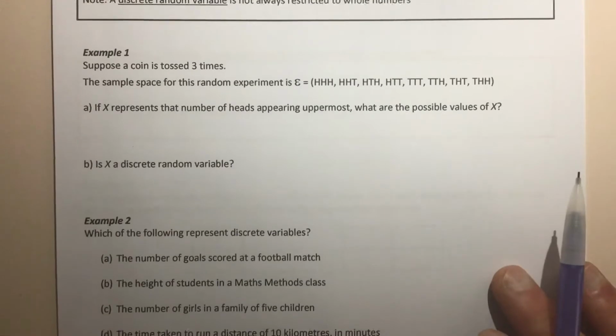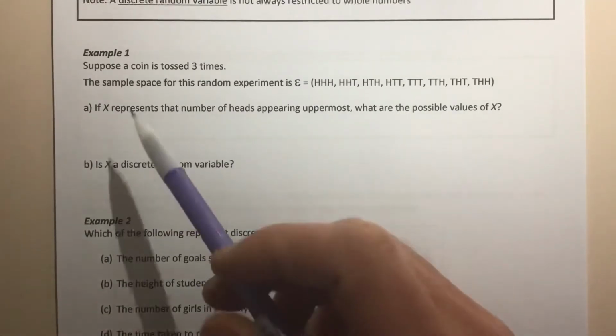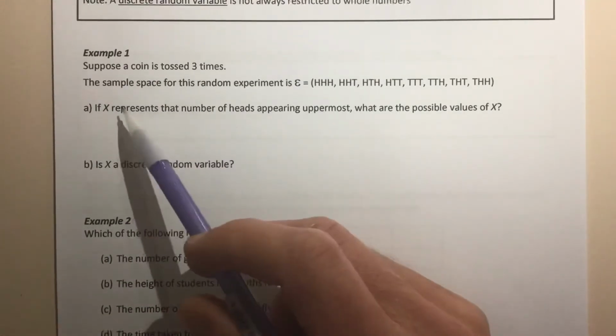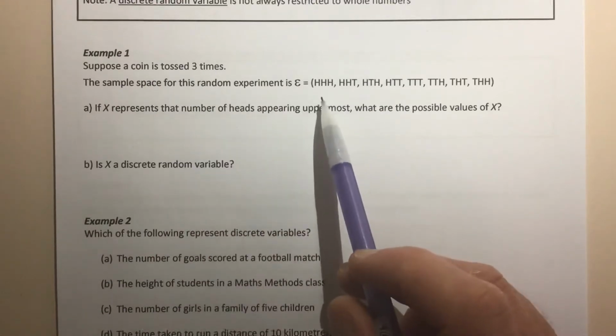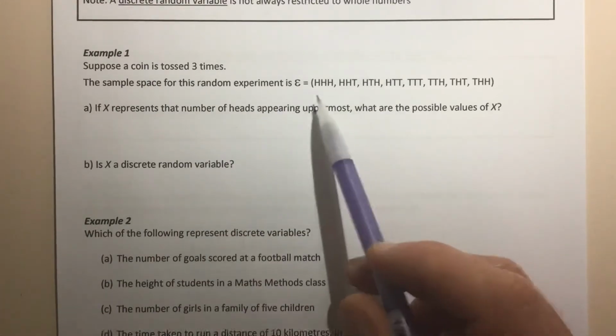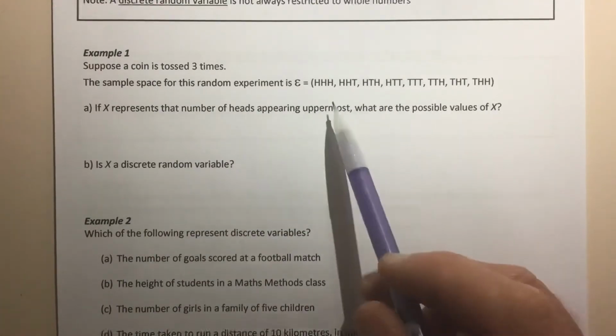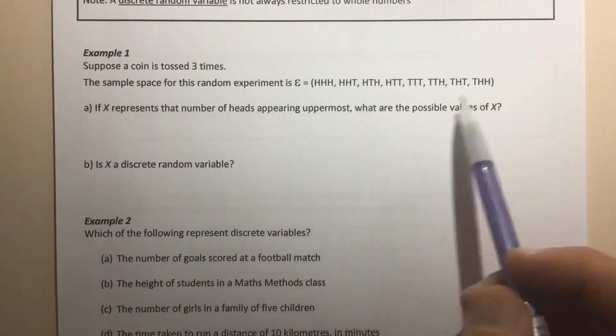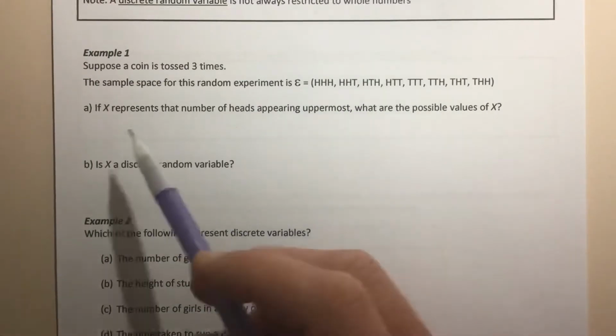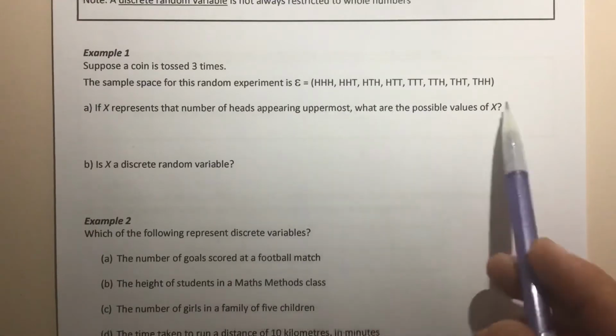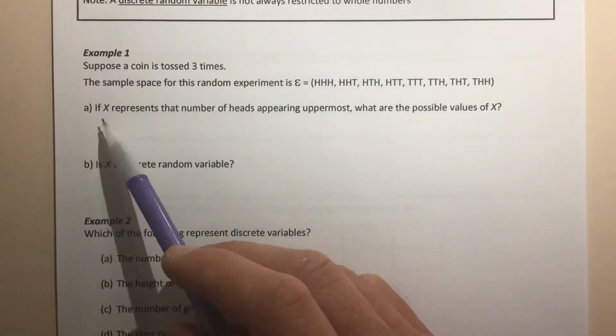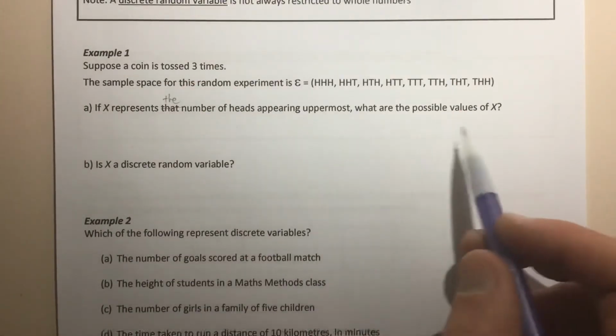So let's suppose, and this is a pretty common one we've looked at a lot of times, that we toss a coin 3 times. Well, we know that the sample space for that experiment is, and we could get this from drawing a tree diagram, heads, heads, heads, heads, heads, tails, and so on. And we know there's actually 8 different outcomes when we toss a coin 3 times, or 8 different combinations of outcomes, I suppose. If capital X represents the number of heads appearing uppermost, what are the possible values of X?